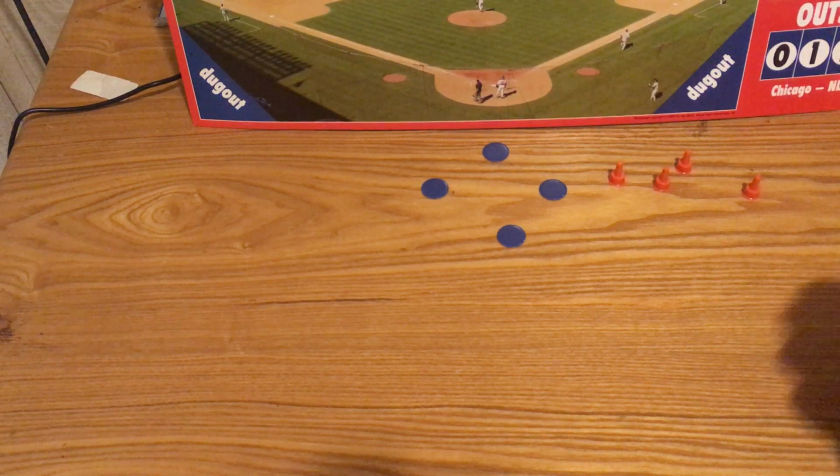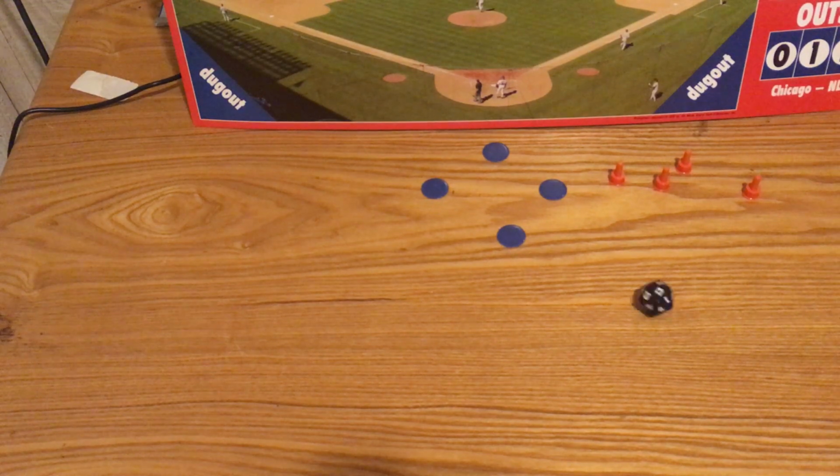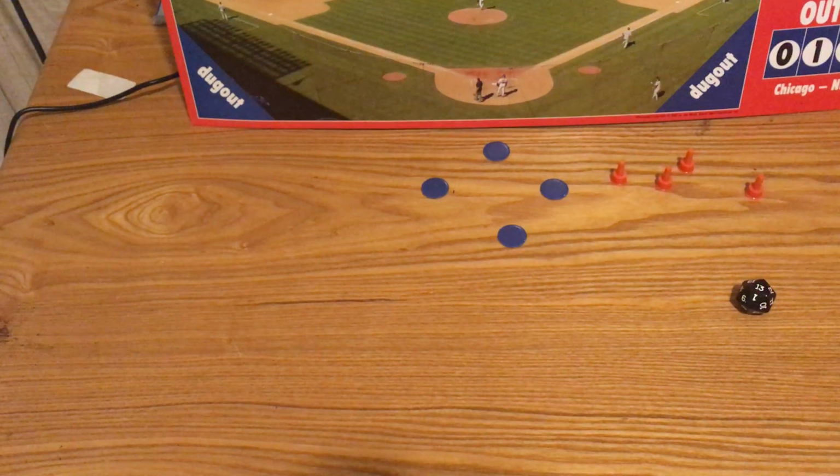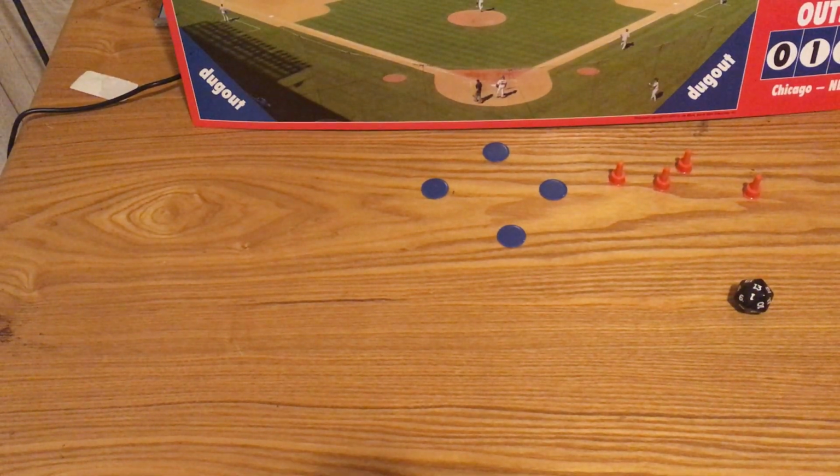So we're gonna roll the black 20-sided. See what we got here from Risberg. Fly out to right field as he gets a 13. We have 3 outs after 2 innings for the White Sox.